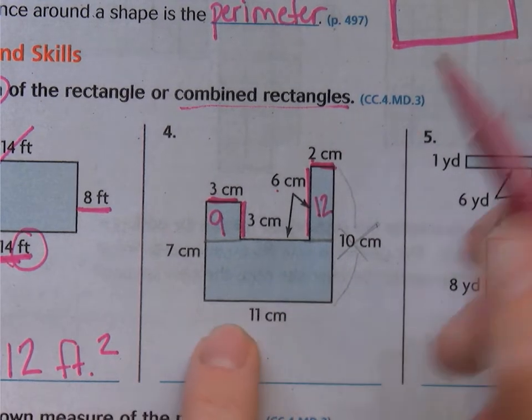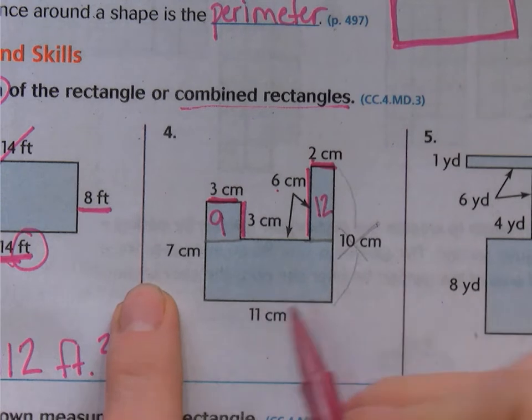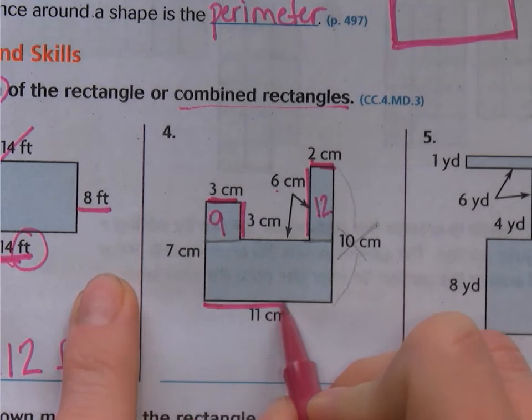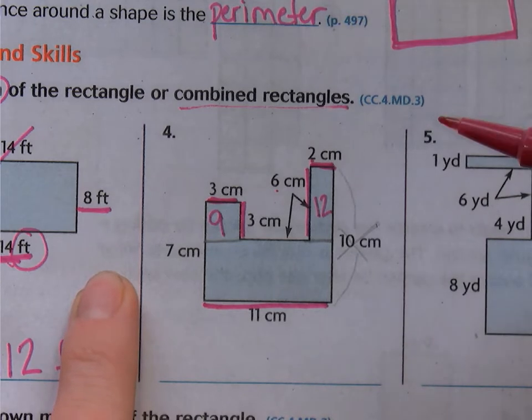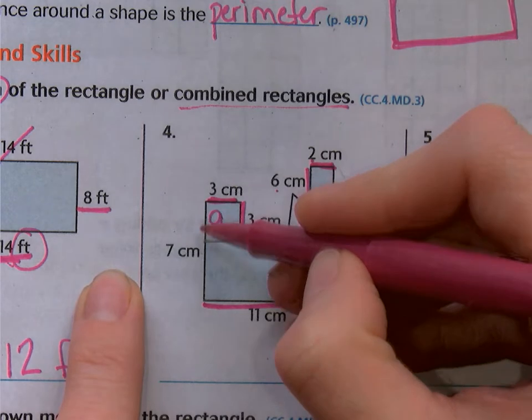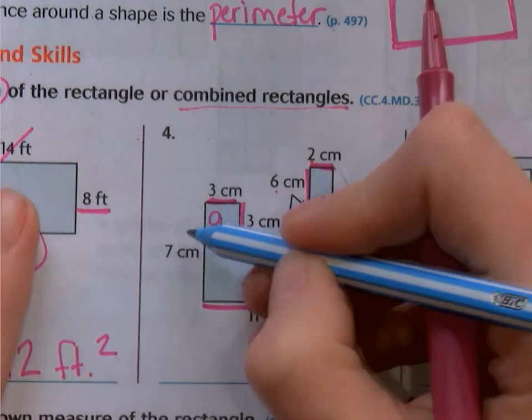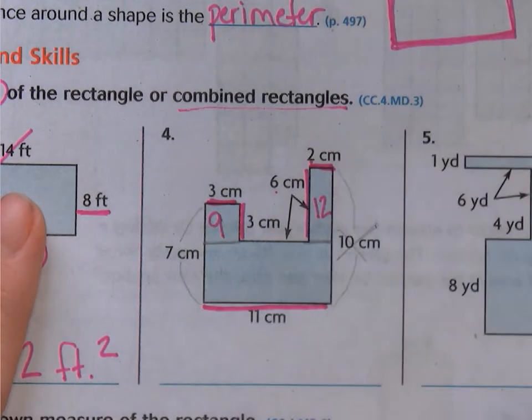Okay, now let's look at this bottom rectangle, base times height. My base is 11. What is my height? Okay, you're going to have to do some subtraction. Look at one of the sides. This whole side right here, again, from top to bottom, is 7.